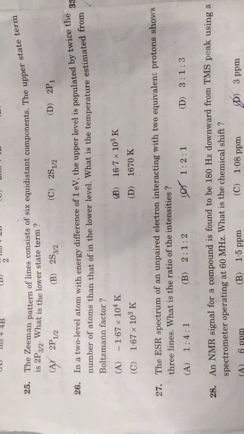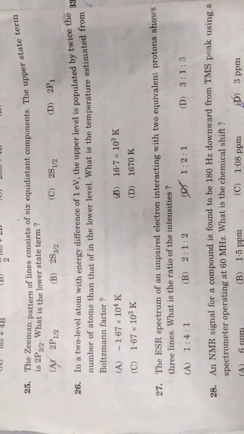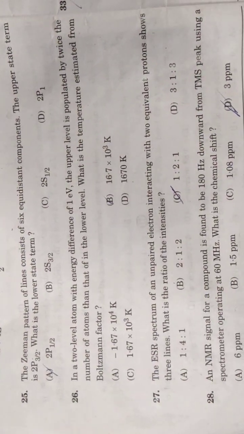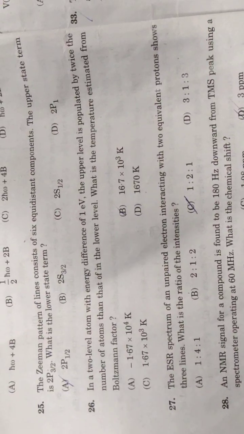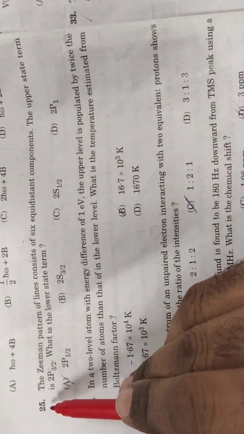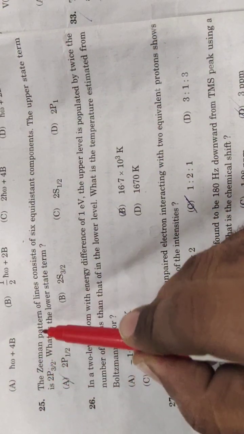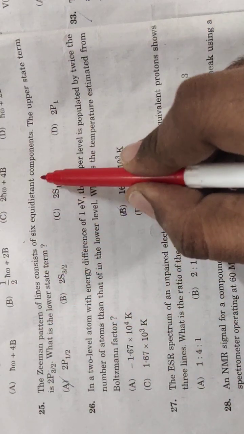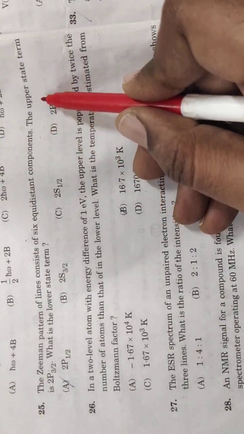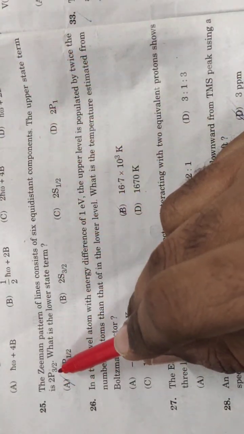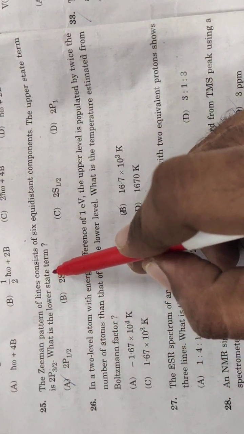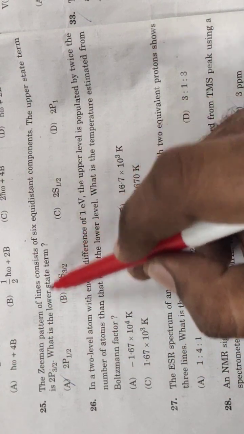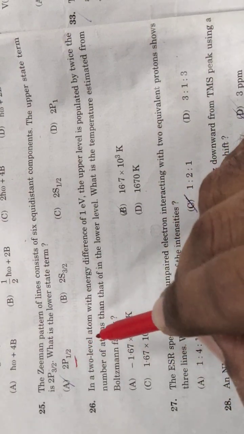So in this video, I'm going to continue the remaining part of the KCET questions, which is in 2024 paper. So this is question number 26. The Zeeman pattern of lines consists of 6 equidistant components. The upper state term is 2p3 by 2. What is the lower state term? So it is 2p1 by 2.